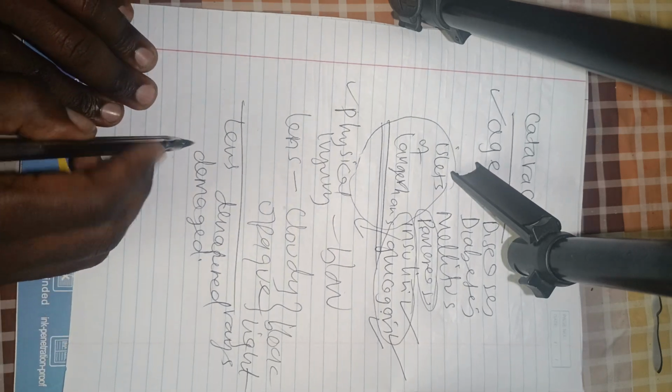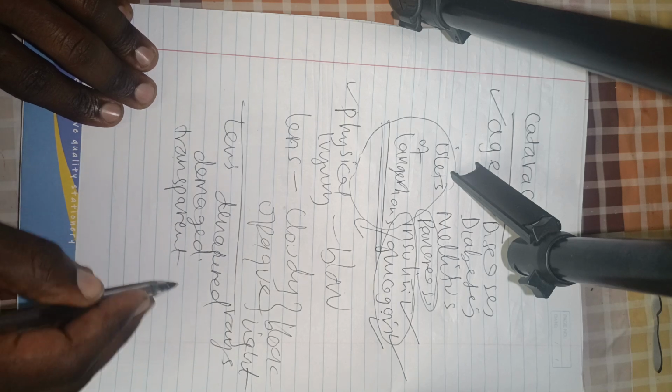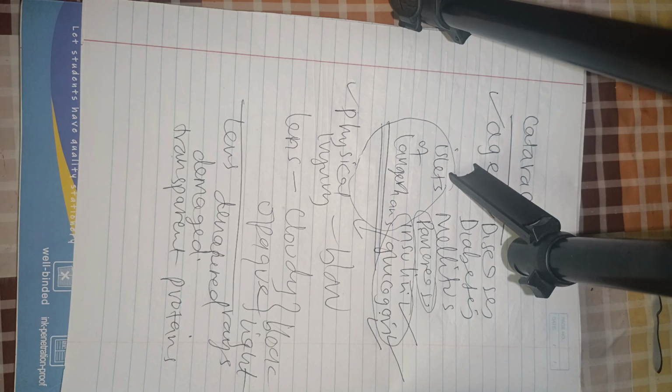How? The transparent proteins making up the lens. Why are these proteins in the lens transparent? To allow the passage of light. Because you see, light must pass through the lens so that the light can get reflected by that lens onto the retina. So the proteins making up the lens should be transparent to allow light to pass through them.